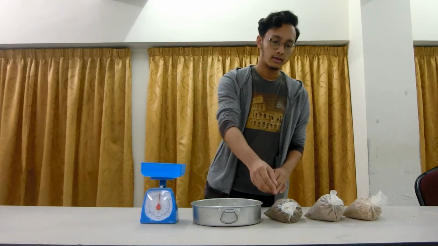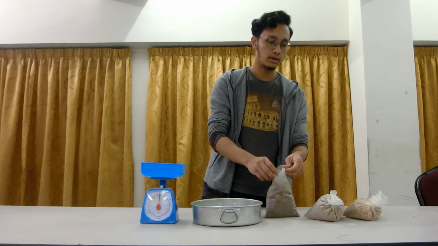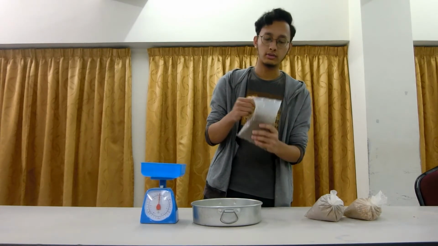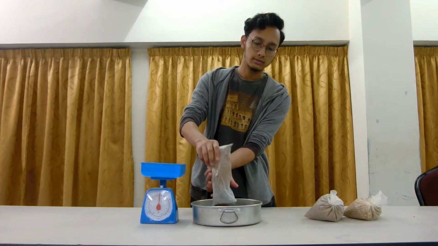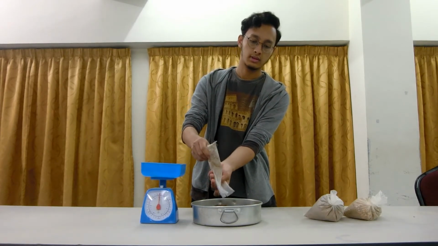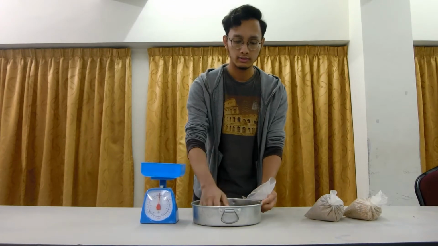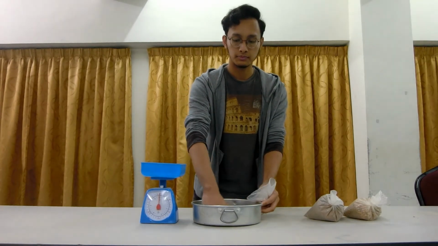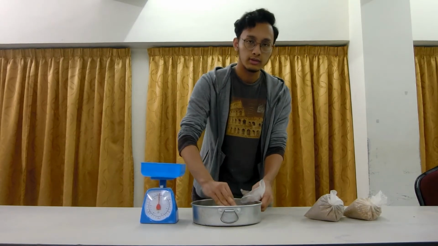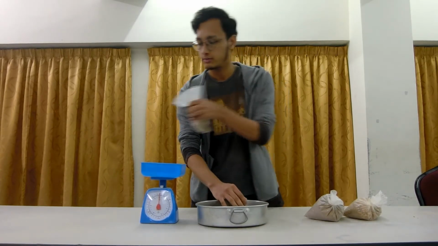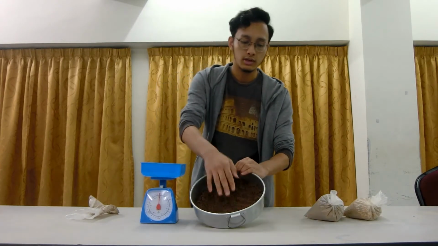Firstly, we are going to take this soil and put it in this pen and compact it.